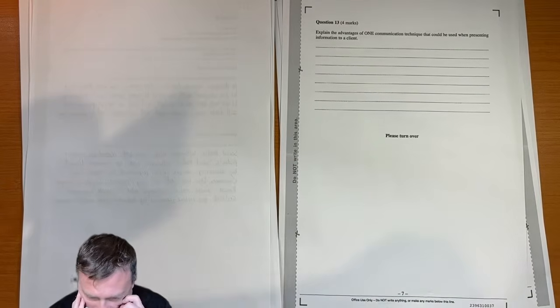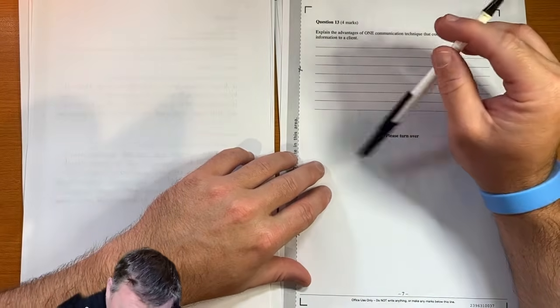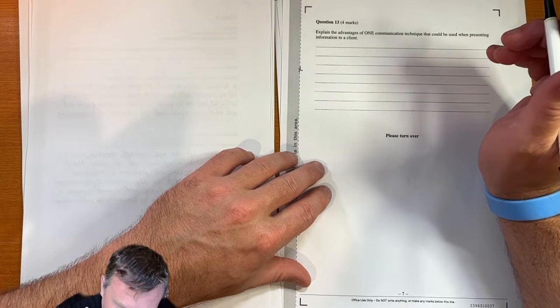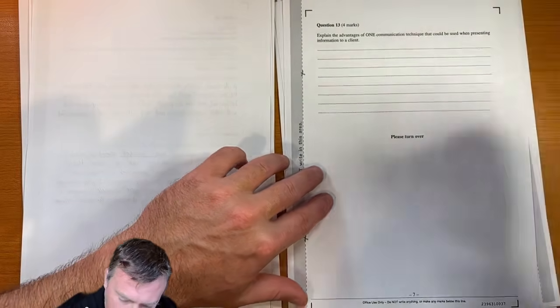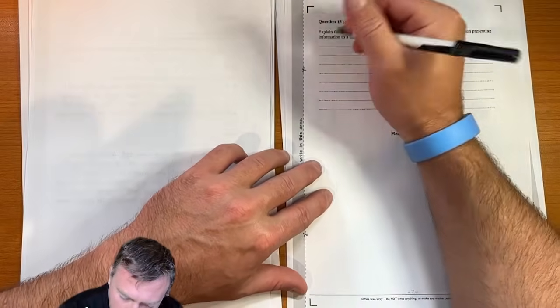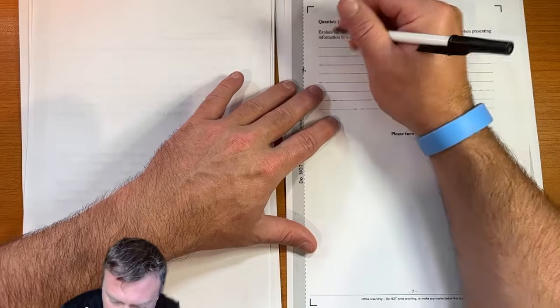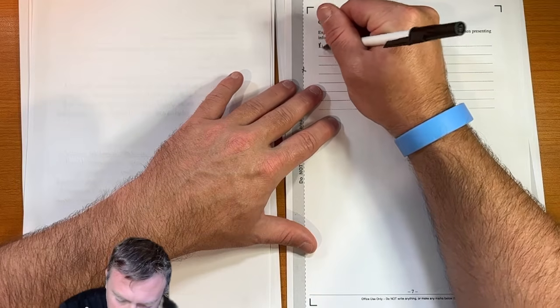So communication technique, I would probably say the visual communication techniques, like your prototyping and all that type of stuff. So you're just drafting, storyboarding, all those different things.